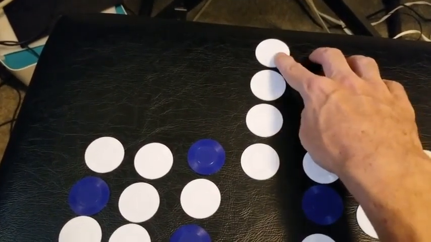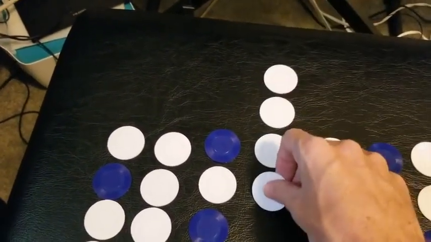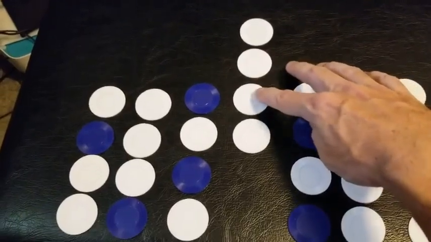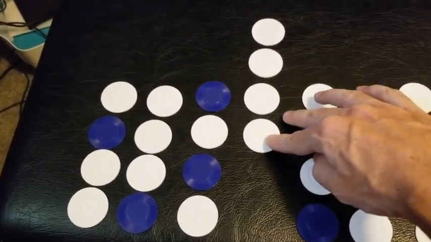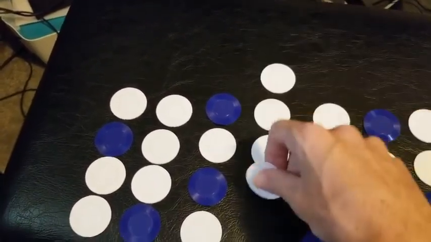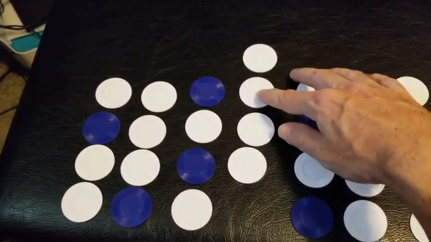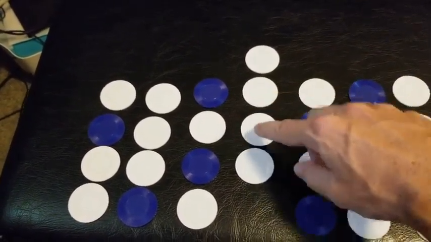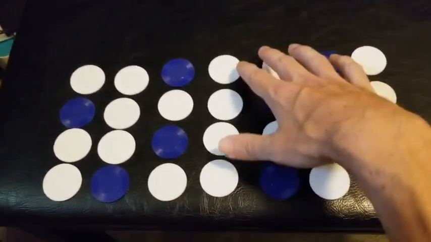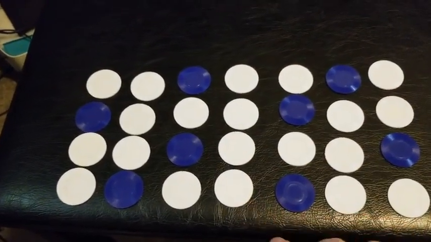Moving back down, we have B, G, E, D. Move the 5th back down, we have the 3rd G, E, D, B. Move the 3rd down. We have the tonic E, the 7th D, the 5th B, and the 3rd G. In the root position, we have D, B, G, E.